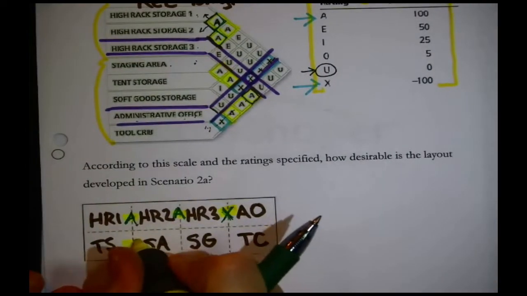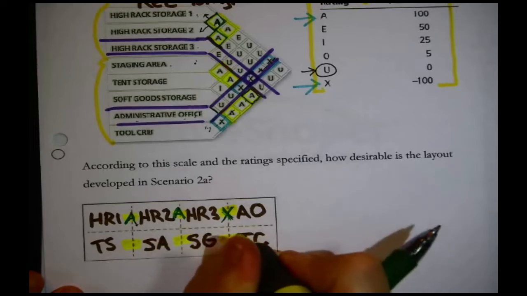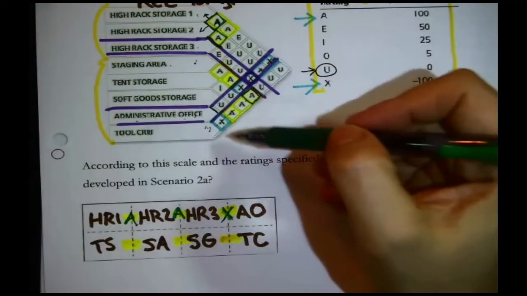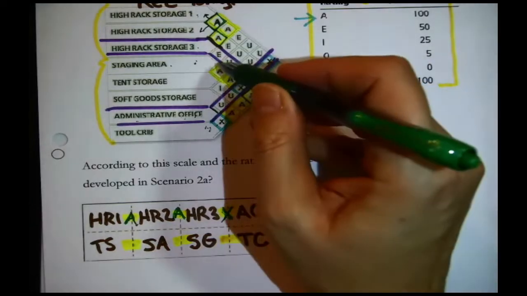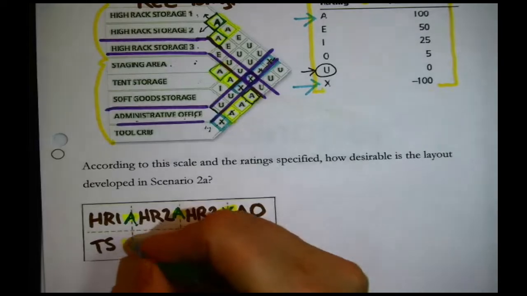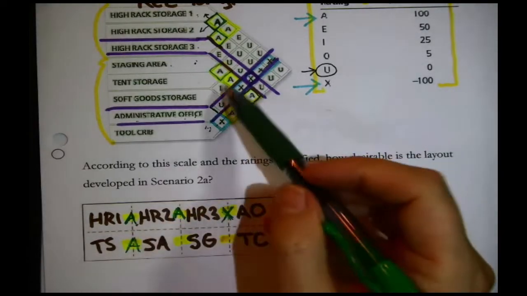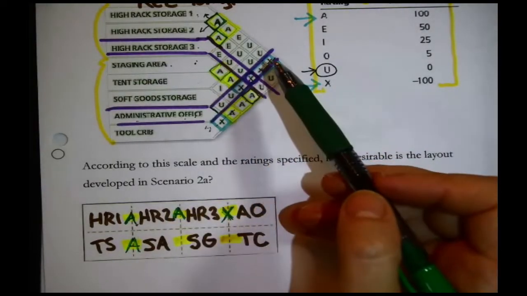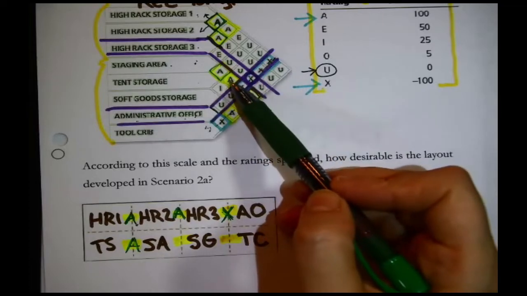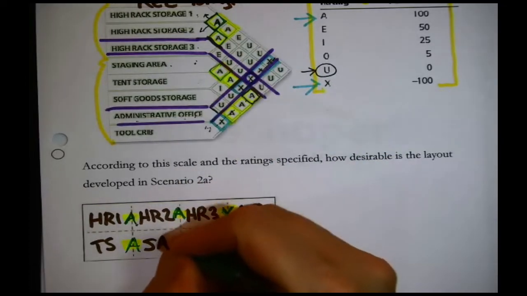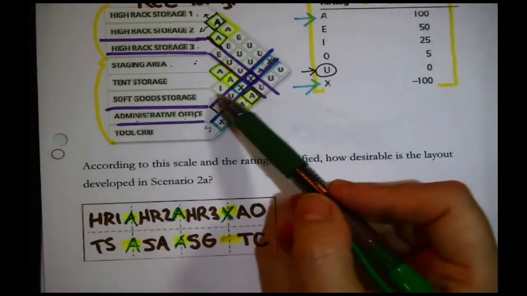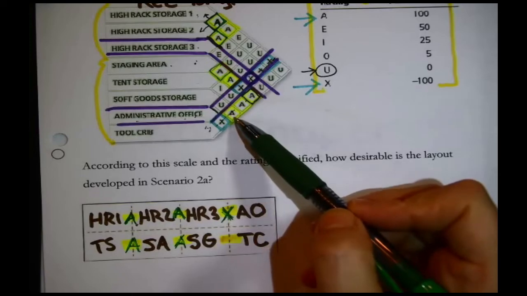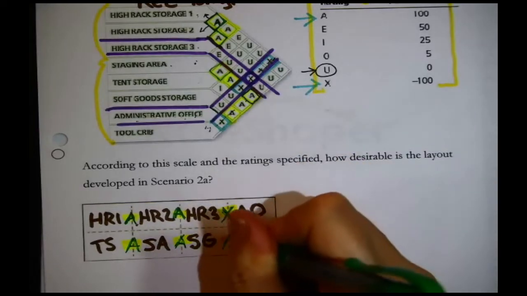What about the neighbors across the front of the building? The rating between tent storage and the staging area, oh, that's good. That's right there, another A. And between the staging area and soft goods storage, that's that A right there. That's good. And between soft goods storage and the tool crib, that's that A right there. Yay. We got straight A's across the top of the building. Now wait, we're not done yet.